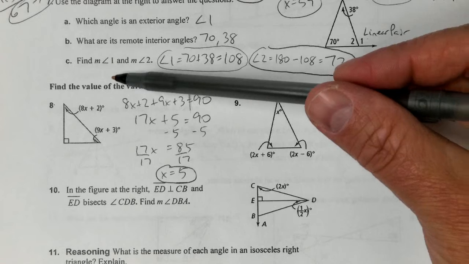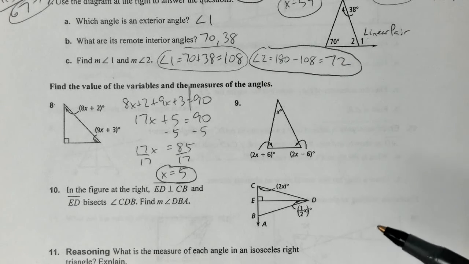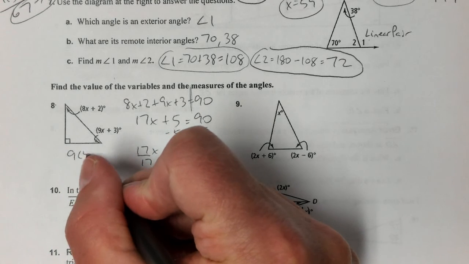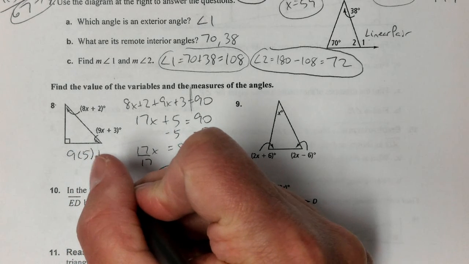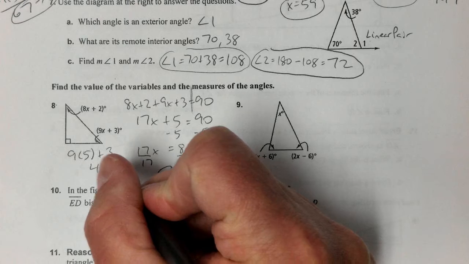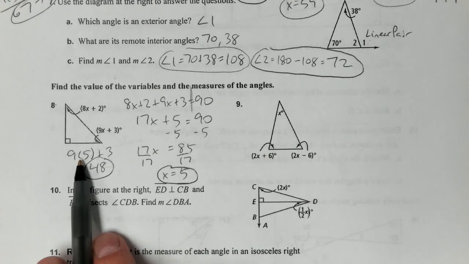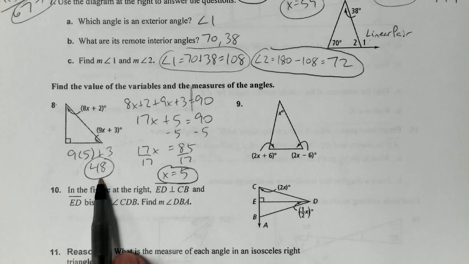In addition to wanting the value, it also wants to measure the angles, and so we've got to plug it in. So 9 times 5 plus 3 is 48. 9 times 5 is 45, plus 3 is 48.